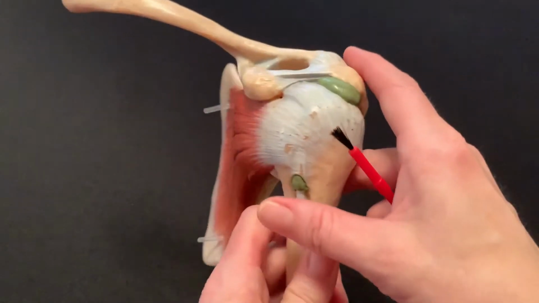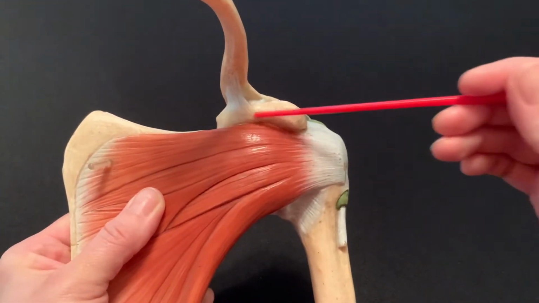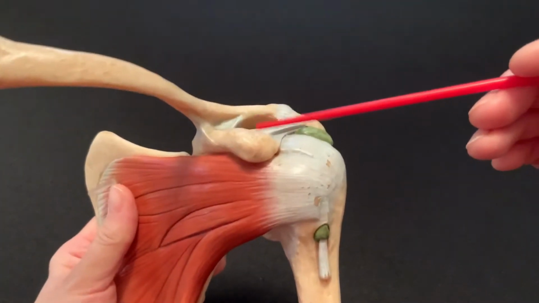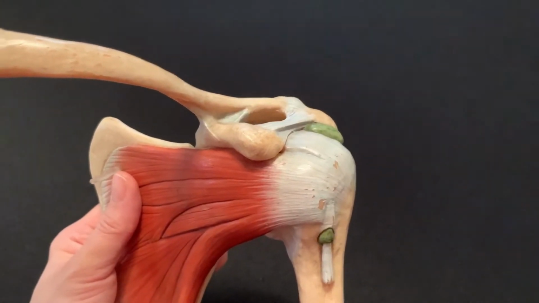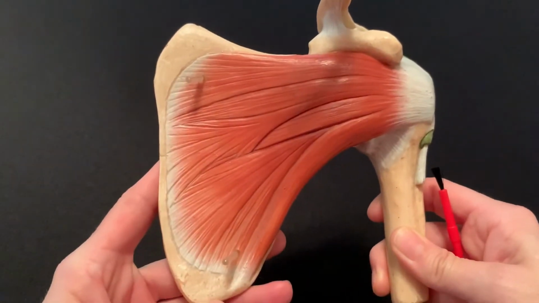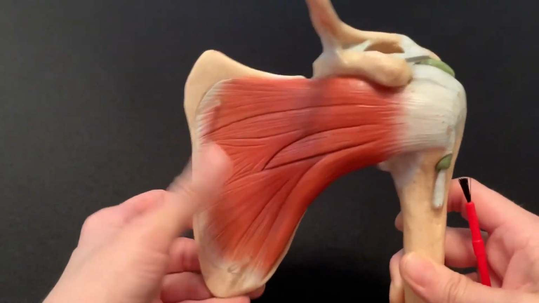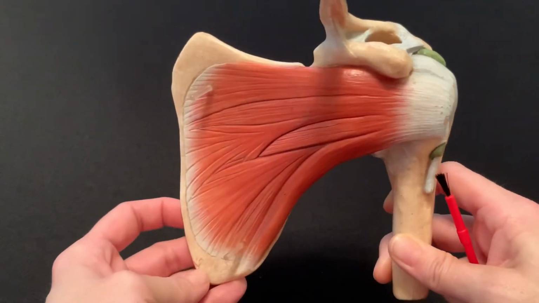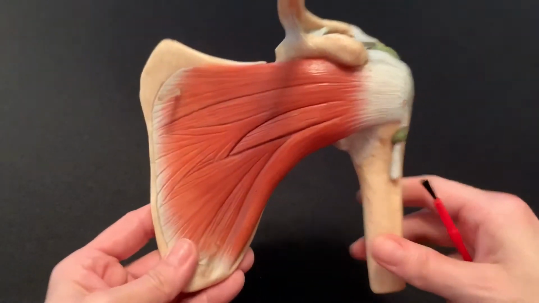And if we turn this around to the anterior side, we can see where that coracoid process would be, as well as how that coracoid process is attached even to the clavicle here. And then we can't actually see the subscapular fossa because it happens to have a muscle in it right there. This is the subscapularis muscle, one of the rotator cuff muscles, which we'll be discussing in the next lesson.